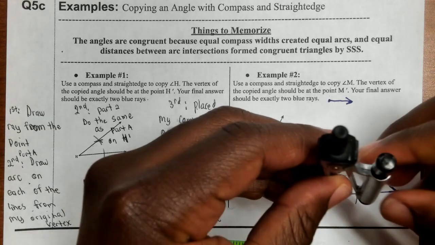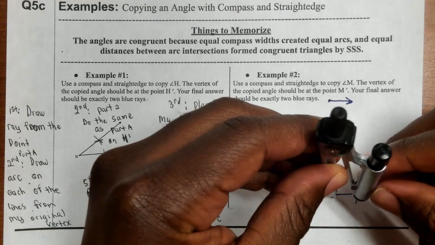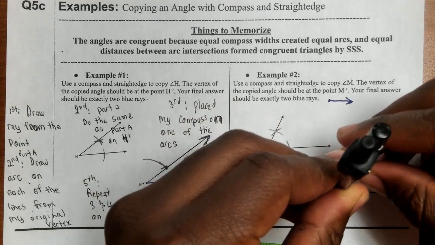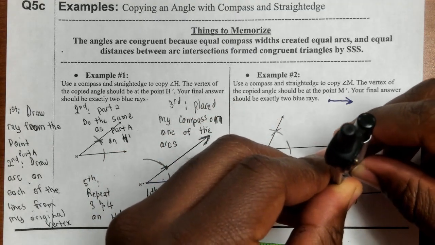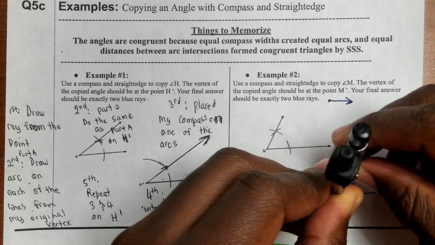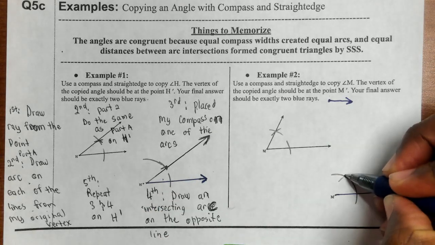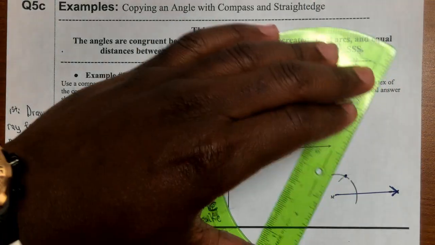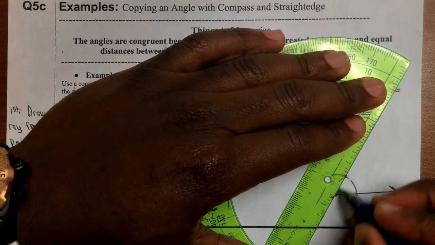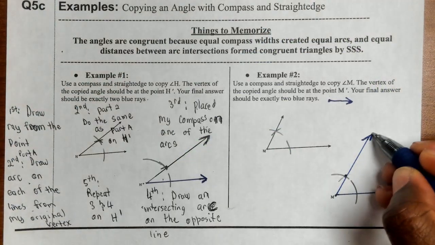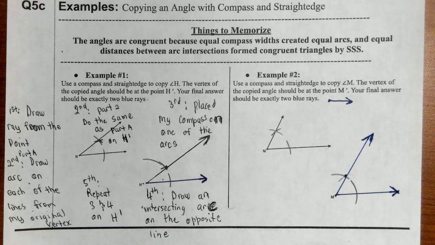I need to extend this one a little bit more, just a tad bit. And then that would be where my intersection point would be, and then I just connect those lines together, or draw a ray through them. So again, guys, just like that.